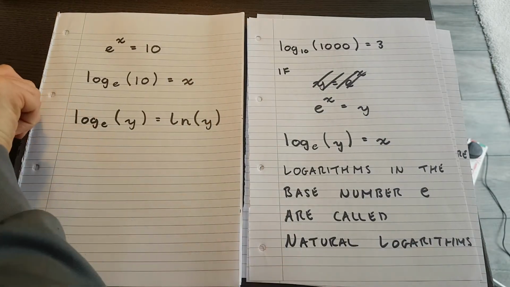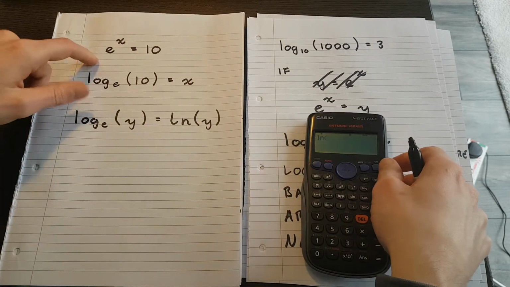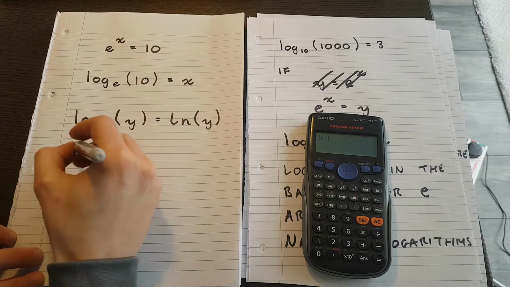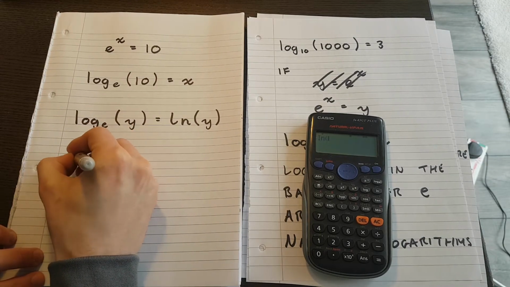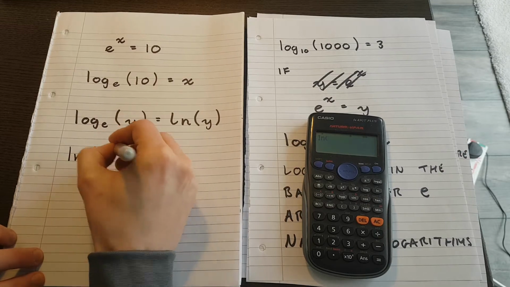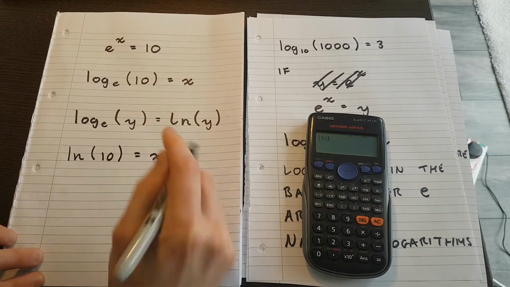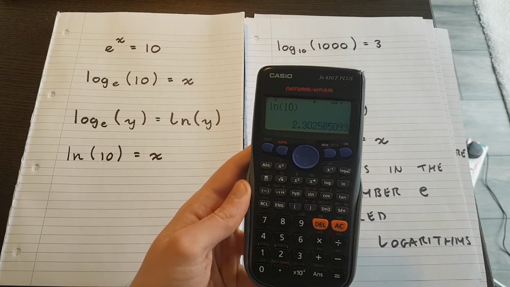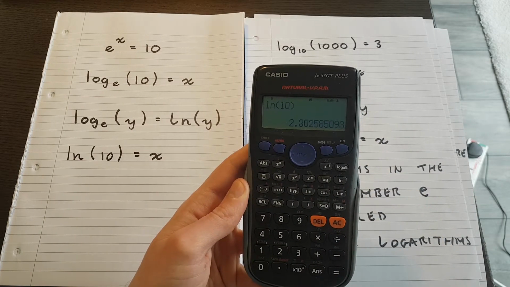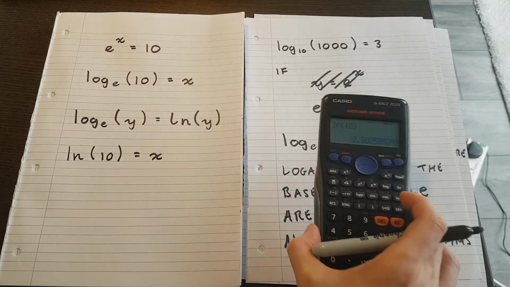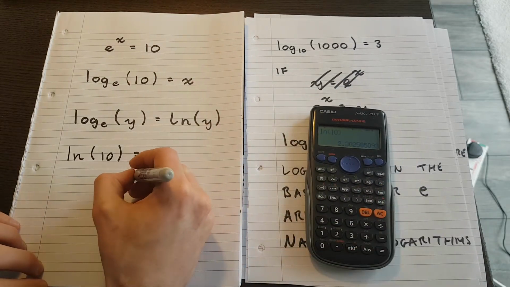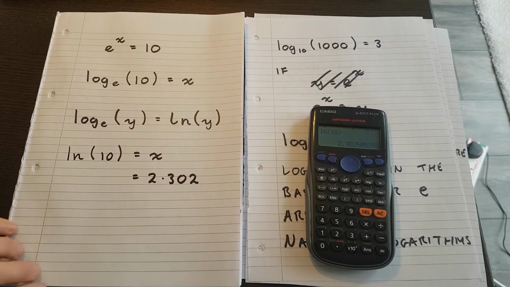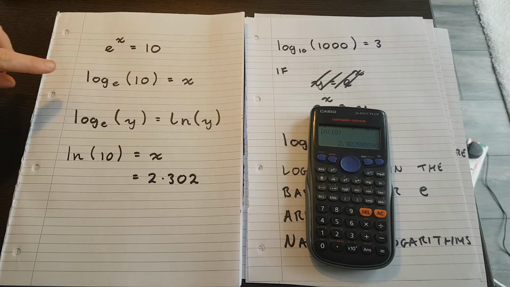So let's do this calculation here. Let's find what x has to be in this case. I take the natural logarithm of 10, and that's going to be my x. So all I need to do is put 10 in here, and I get the number 2.302. Now, what does this mean?